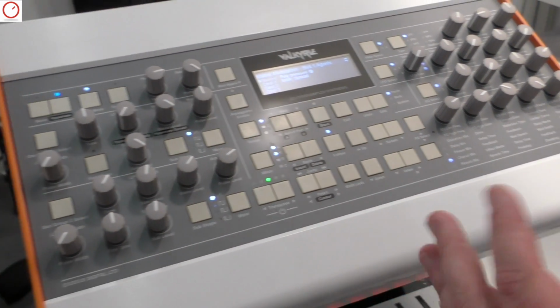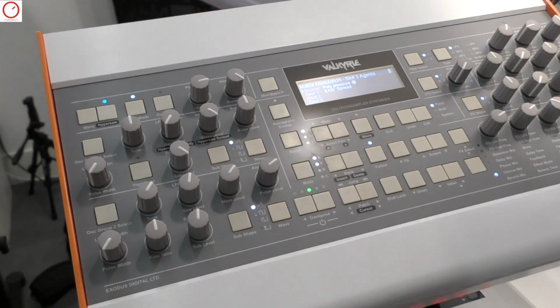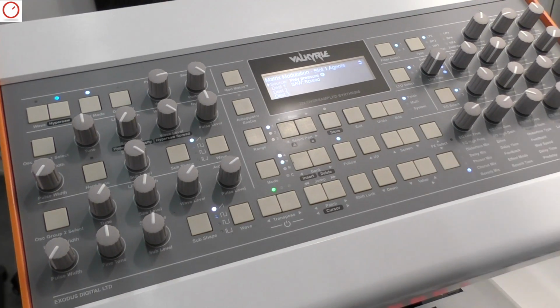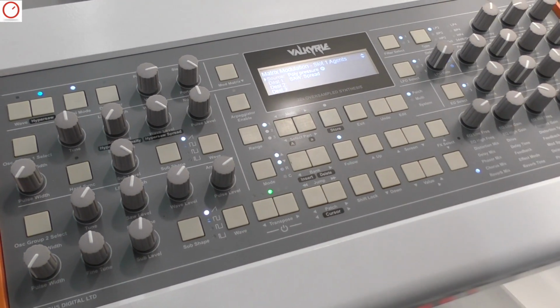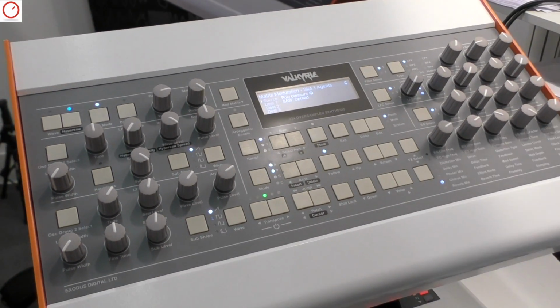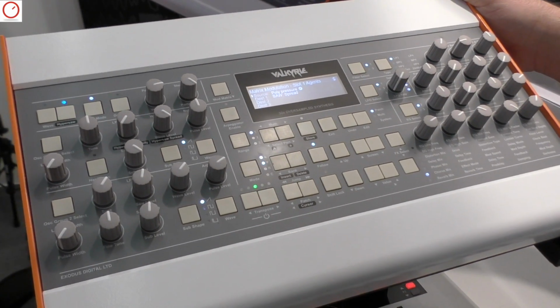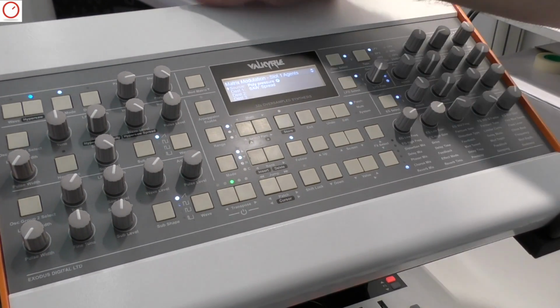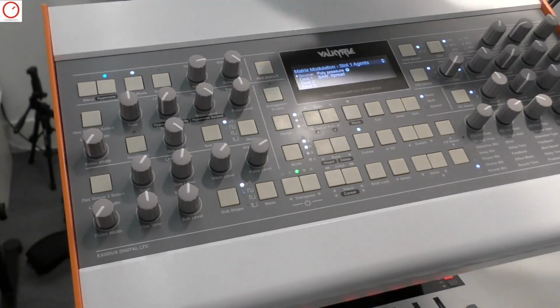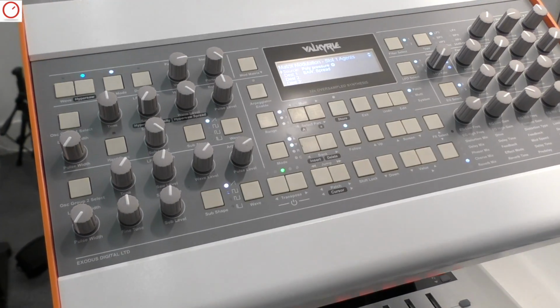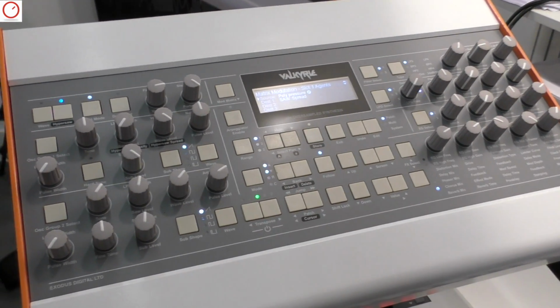Absolutely. The 8 parts come straight into your DAW. You'll see them as 8 channels in your DAW. You can assign them to soft effects, your virtual effects, however you wish. They're all independent. They're not mixed at all within the synthesizer. There is a mixer in here to mix the analog outputs, but for the 8 streams over USB, it's straight out of the synth, no mixing.